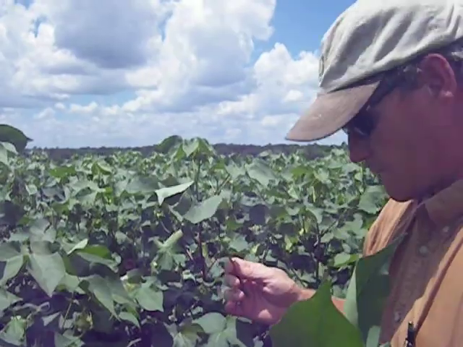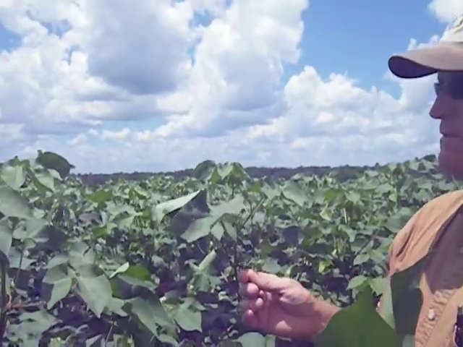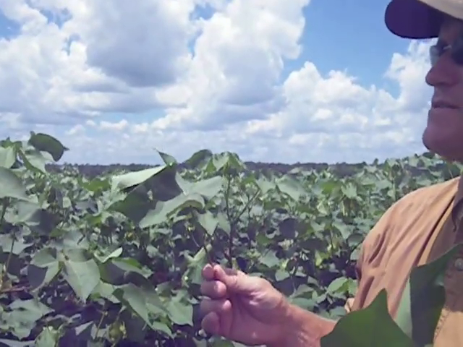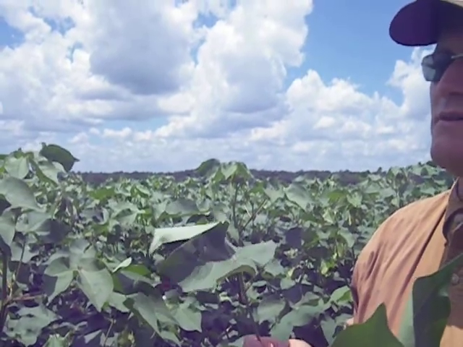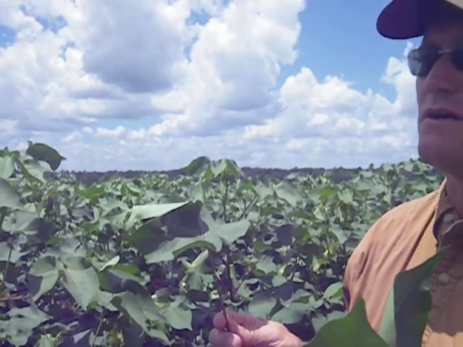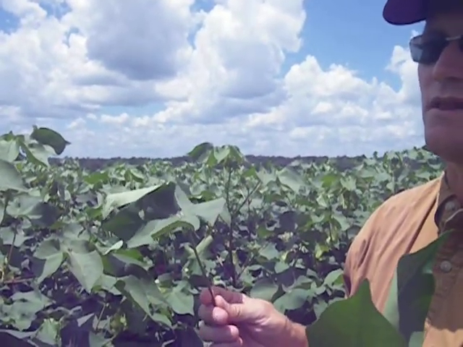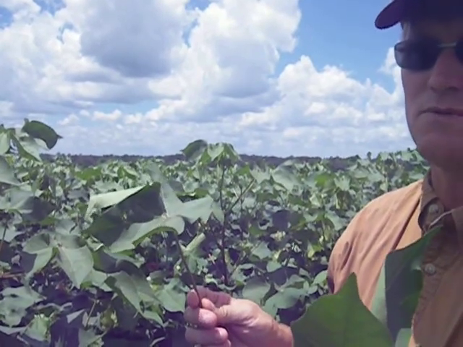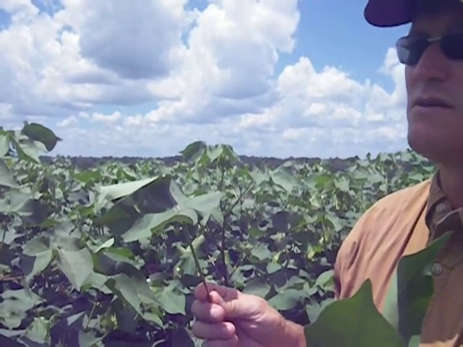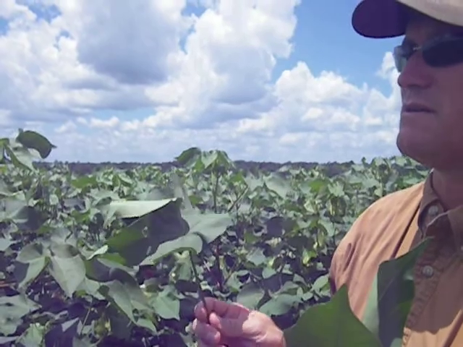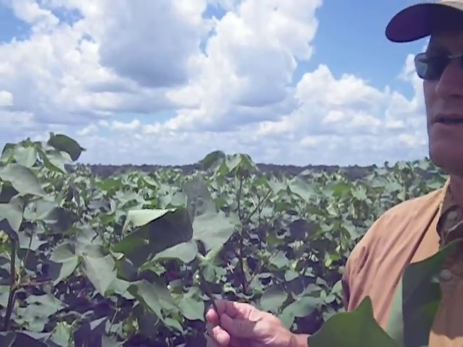So what are some of our beneficials that help us with the whiteflies? Well, there are several beneficials. We have predators like your minute pirate bugs, but probably the greatest regulator are parasitic wasps, which sting the immature whiteflies, would be our main regulators of the population.